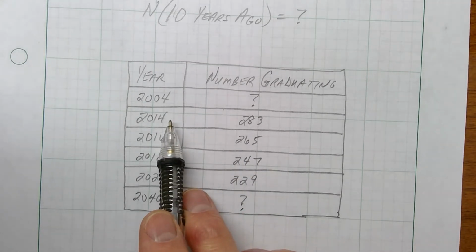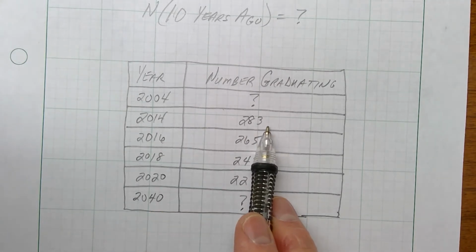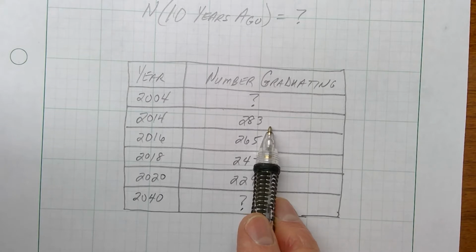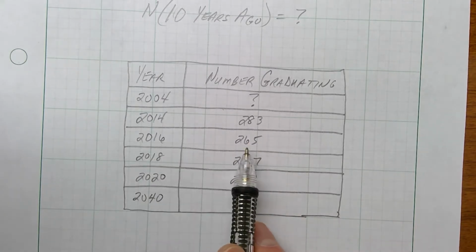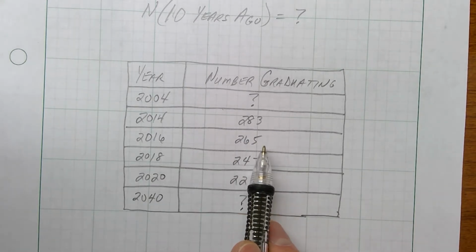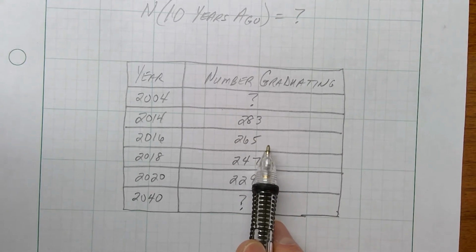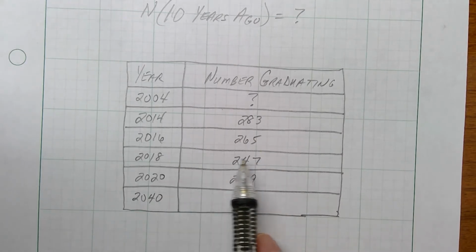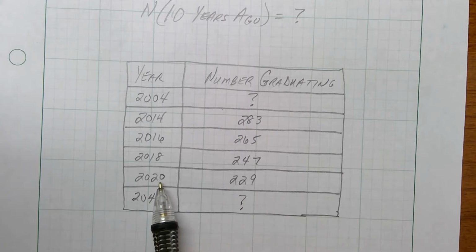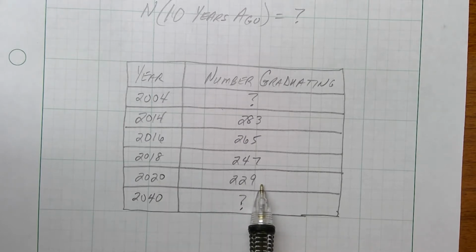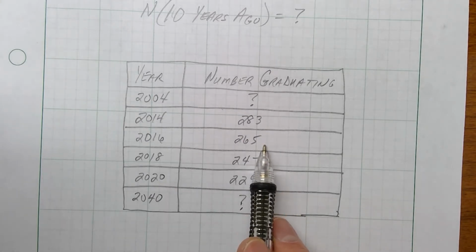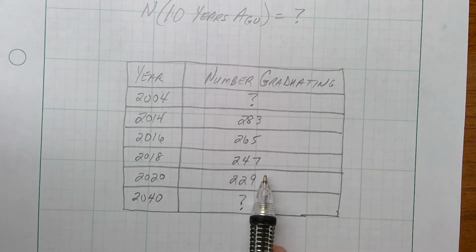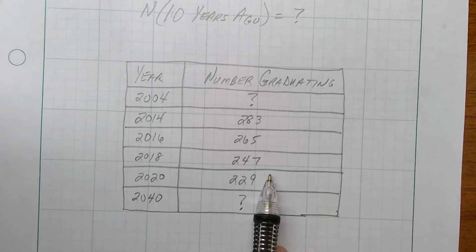But given in 2014, 283 seniors graduated from this high school, and 2 years later, 265 graduated. Notice that it's going down. That's going to relate to your slope in a minute. 2 years later, fewer graduated, and 2 years later, even fewer graduated. So notice the population is going down, down, down. That tells us our slope is going to be going downhill. We have a decreasing slope. We should expect our slope to be negative.